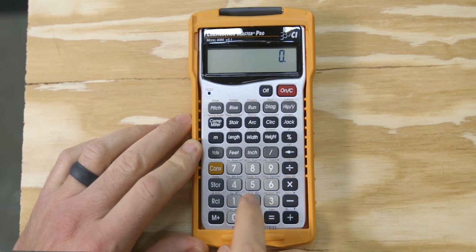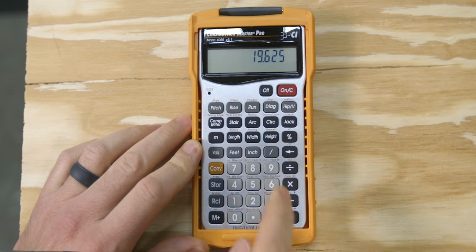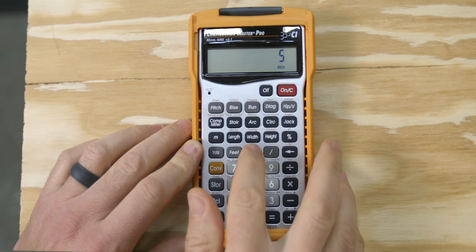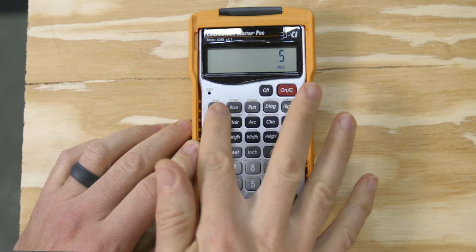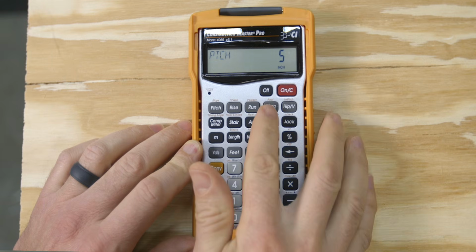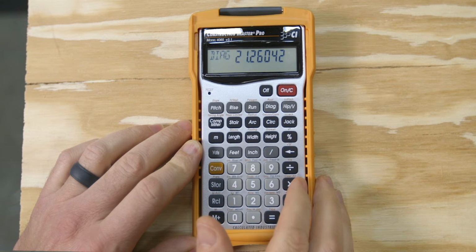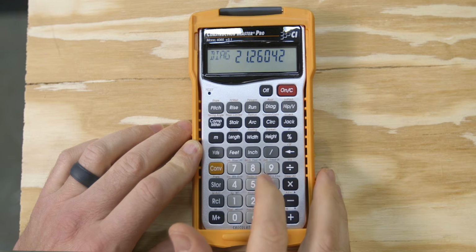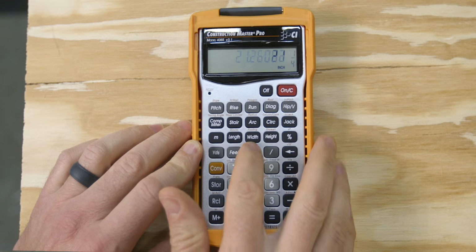The second method utilizes a calculator or an app, which you may need to purchase. First, enter 19.625, which is the total run, and press the Run button. Second, enter 5, which is the pitch or the unit rise, and press the Pitch button. And lastly, press the diagonal button and the calculator will display 21.26, which is 21 1/4, the same result as before.